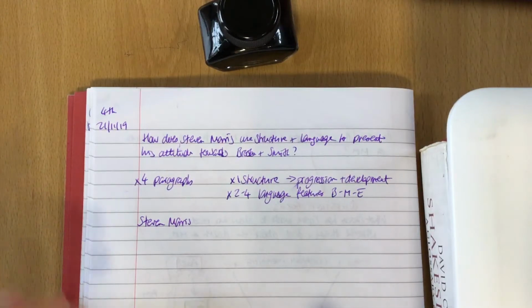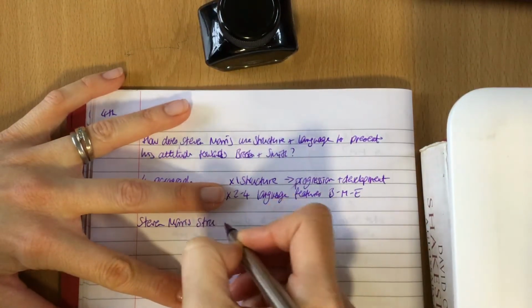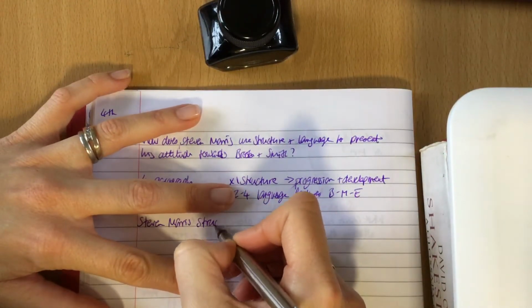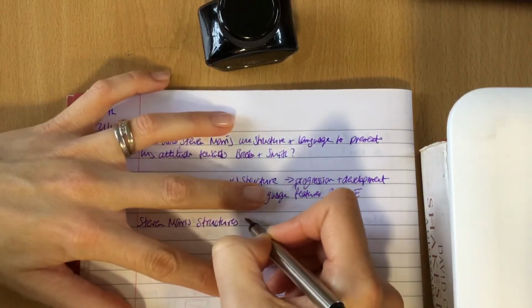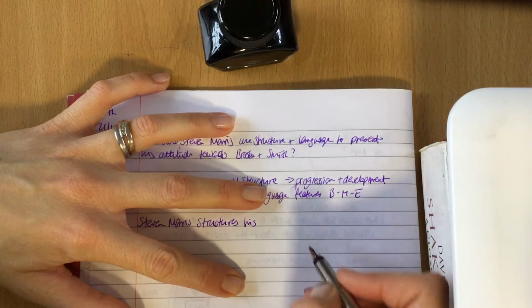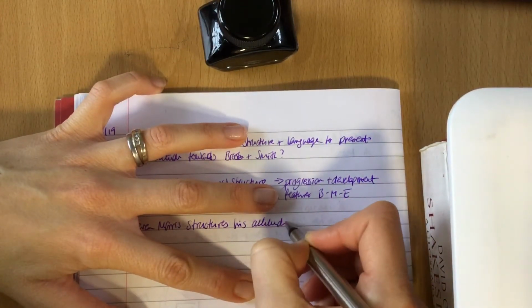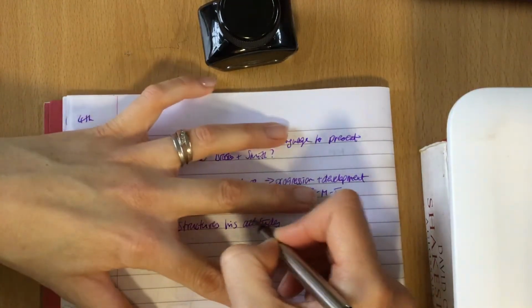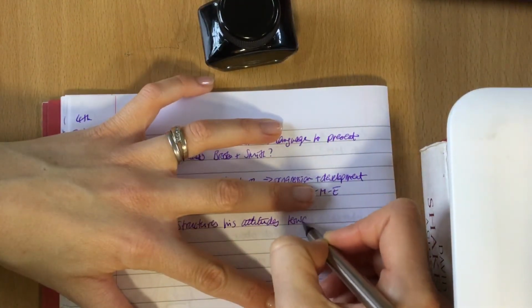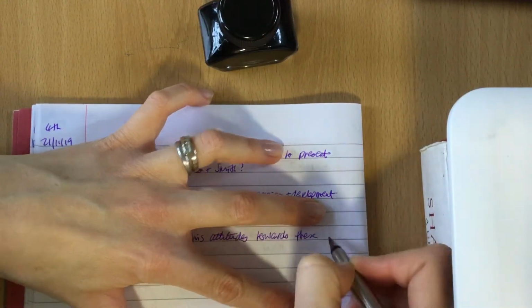Or he structures his ideas? Structures his ideas. Better. Structures his ideas or attitudes? Attitude. Okay. Towards these men.